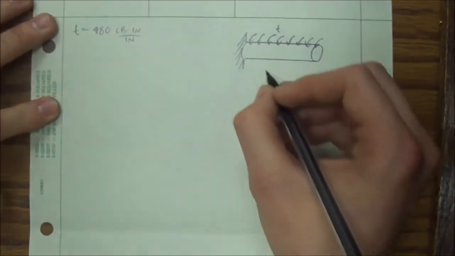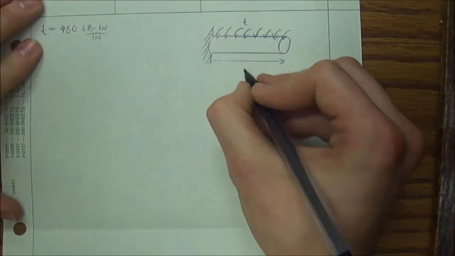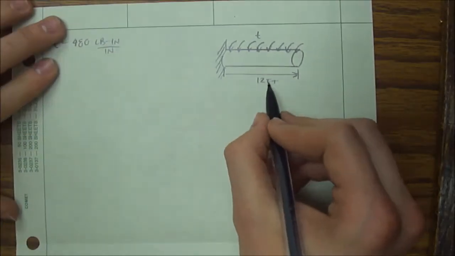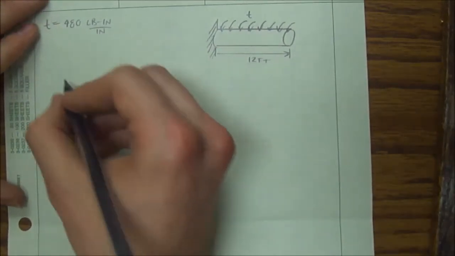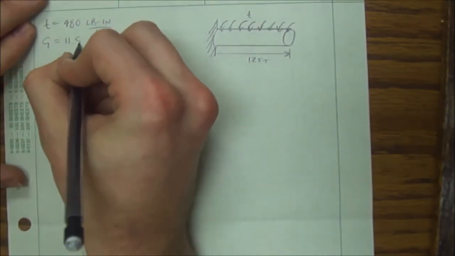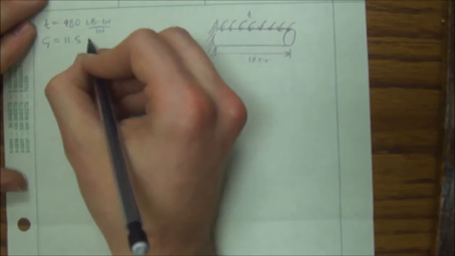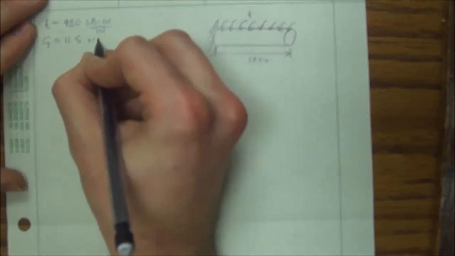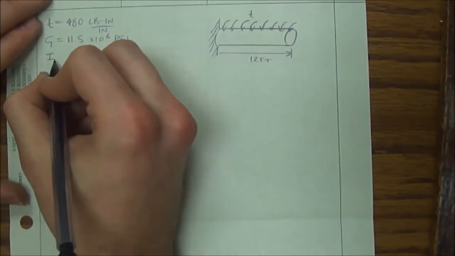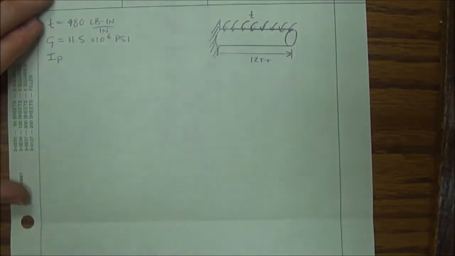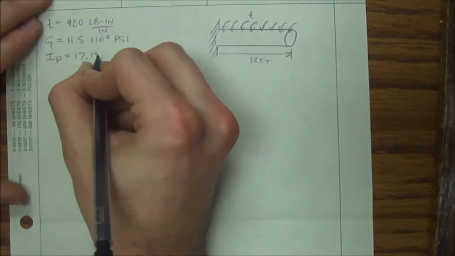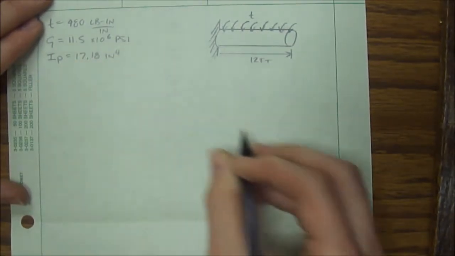We have length. I'll just draw that on our diagram. That's just 12 feet. I already notice we have feet and inches going on. Unit conversion, I foresee. We have our shear modulus is 11.5 times 10 to the 6 psi. And I like it when they give us the polar moment of inertia, 17.18 inches to the fourth.